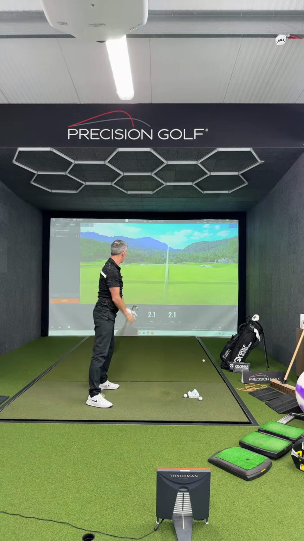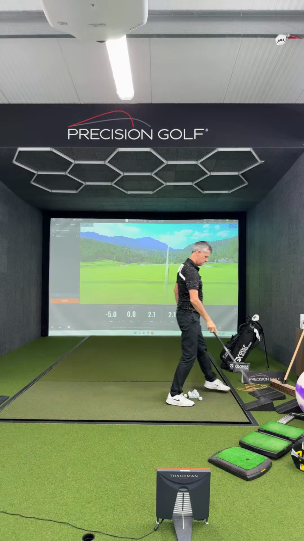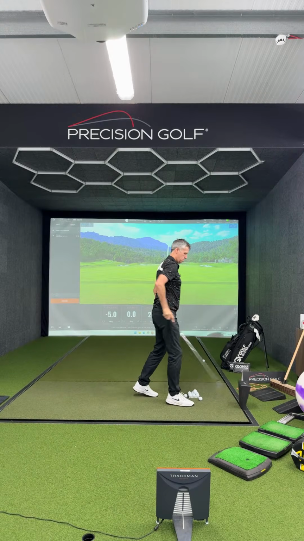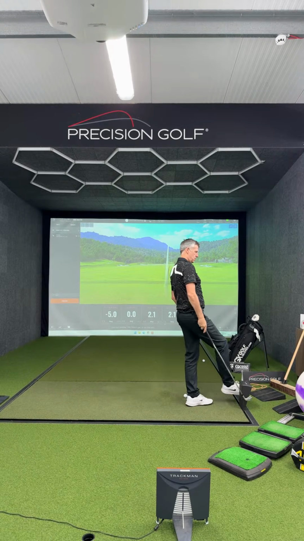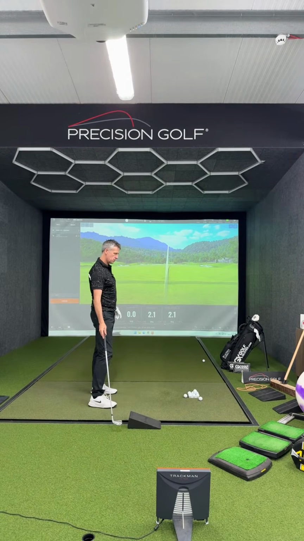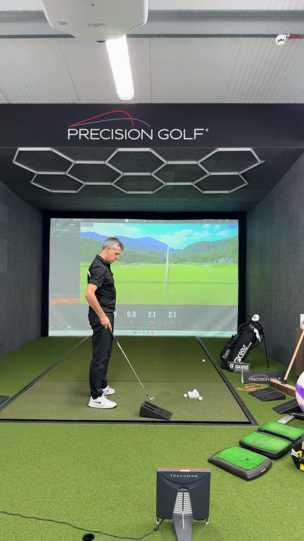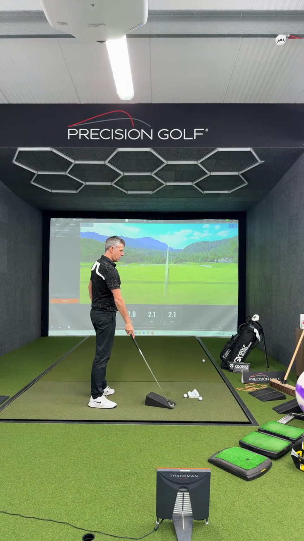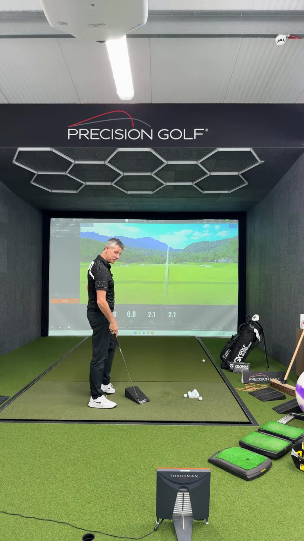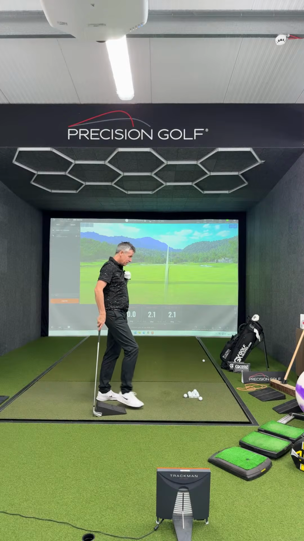So, let's get the broom out. In fact, no, I'm not. Get the wedge out. Let me know, Doris. Where does the ball go? Where does it finish? Don't tell me anything else. I need to know where it finishes. I'm going with it finishes left. I'm going with it finishes left, but don't tell her.